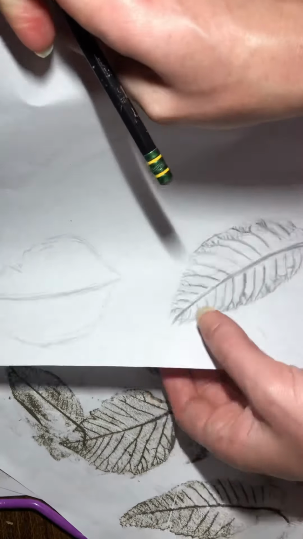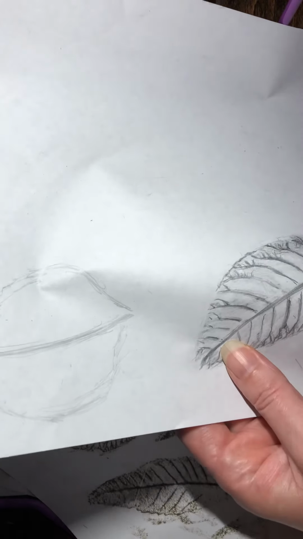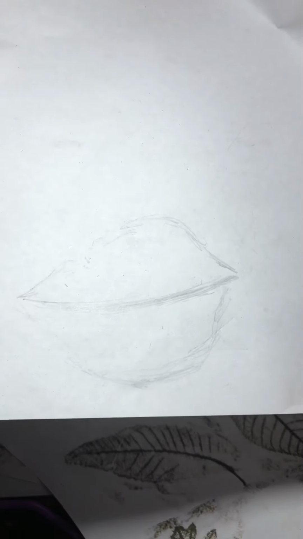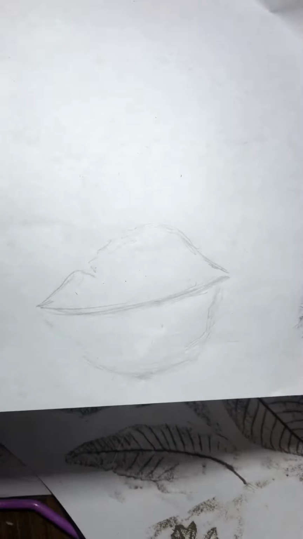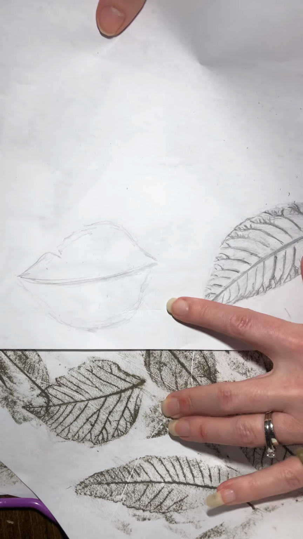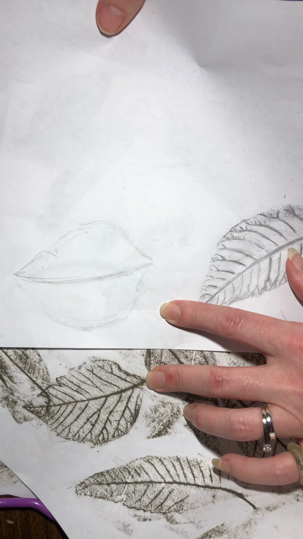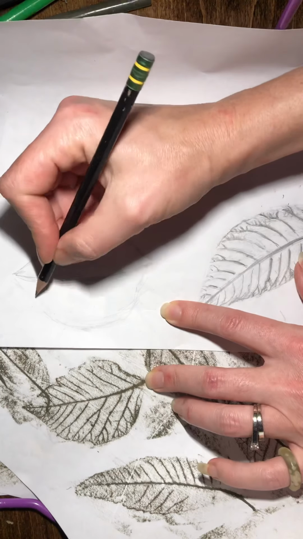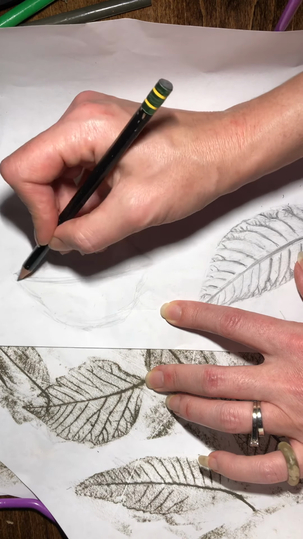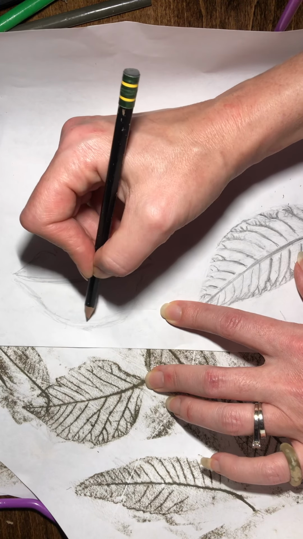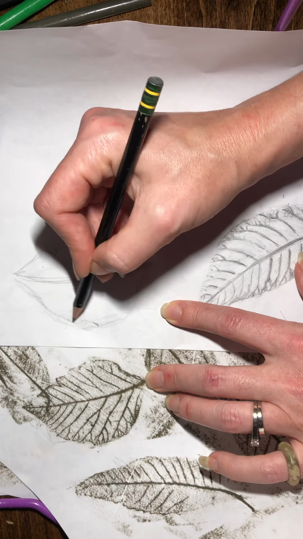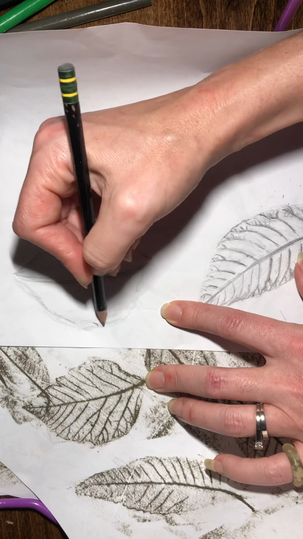And so now I've gotten this far. I'm going to bring this up so that you can see it a little bit better. So this is all I've gotten so far, but I think that's a pretty good start towards that. Obviously it's not exact, and that's okay. Again, this is my interpretation of the leaf. I'm being inspired by the leaf, but this is not a photo representation of the leaf.